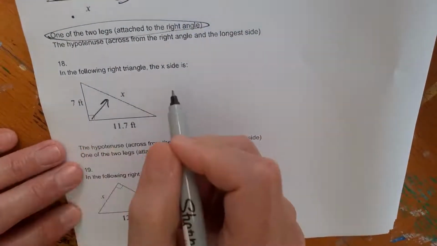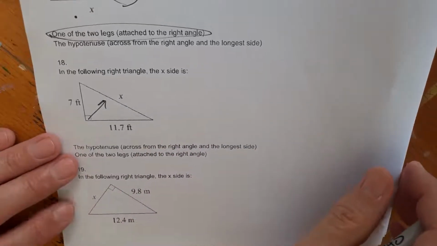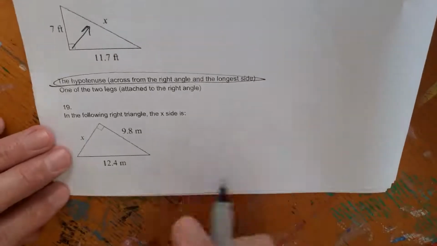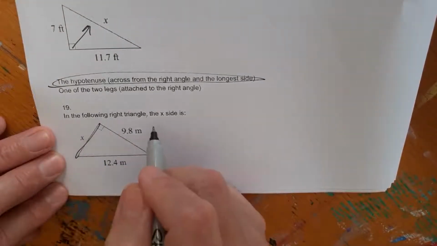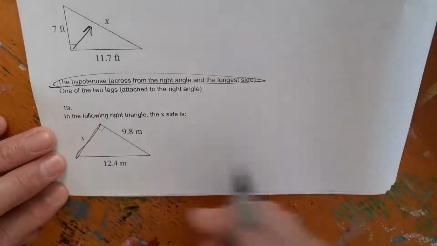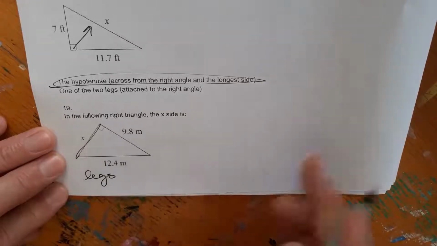Across from the 90, this is entirely too many. I may go back and just pair these out. All right, hypotenuse. X is one of the legs. Wow, we really need to know that these are legs. And this is the hypotenuse, okay? That's what we're headed here. This is one of the legs, all right? Let's put it in right there. Probably shows up on the next page. It does.